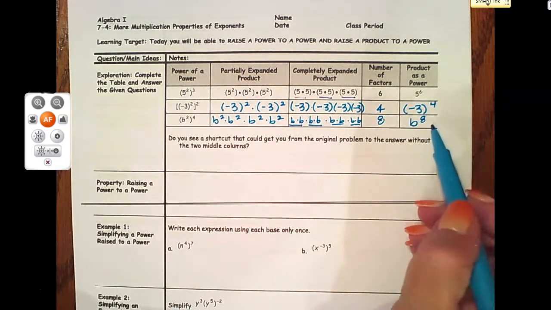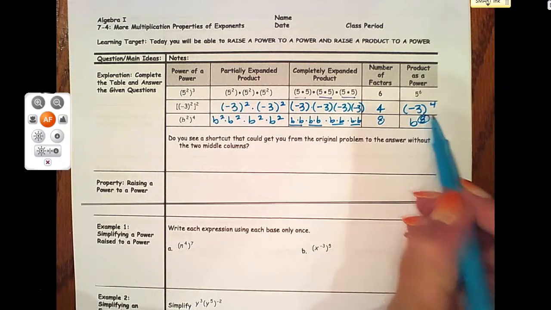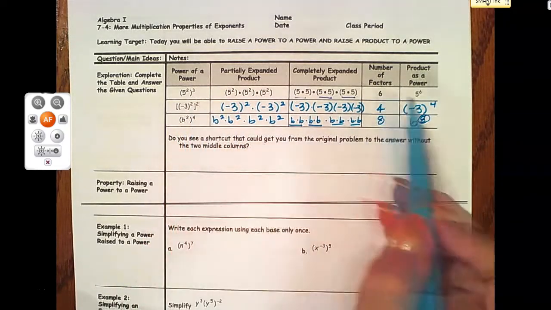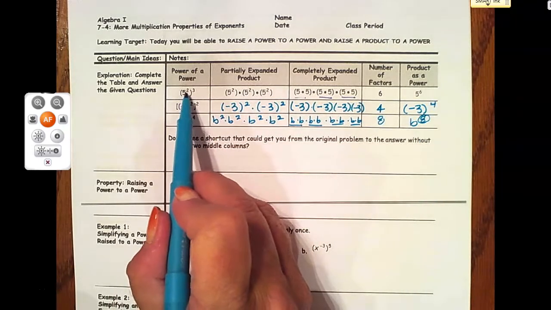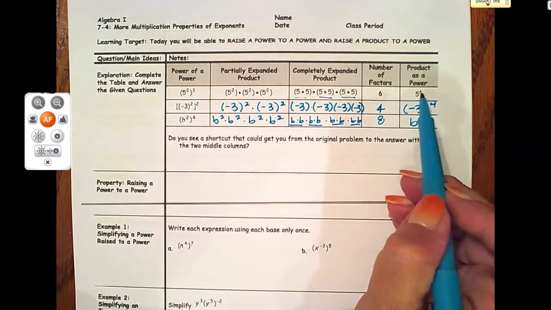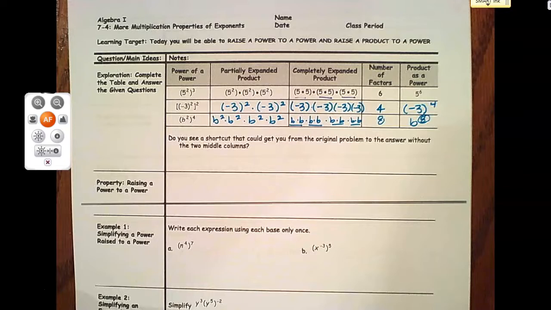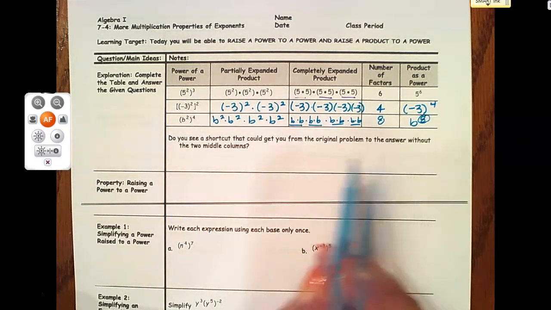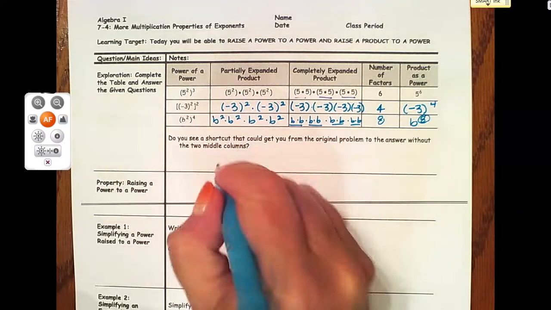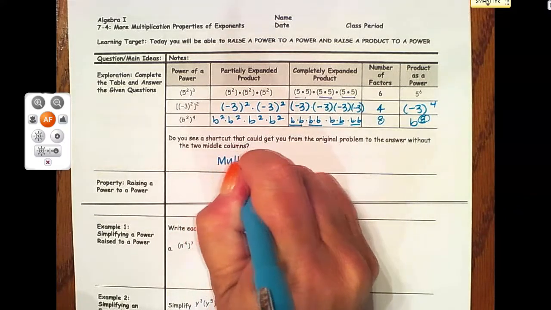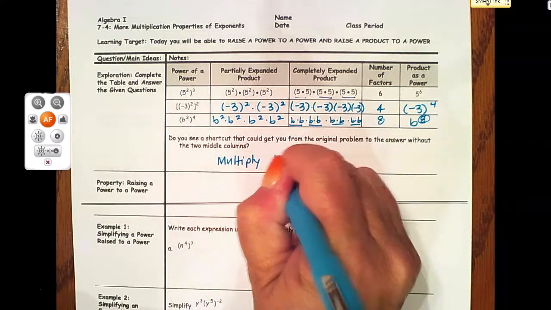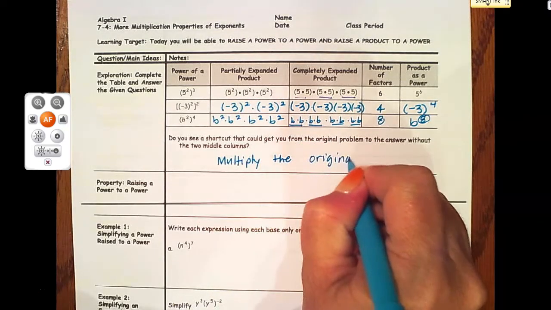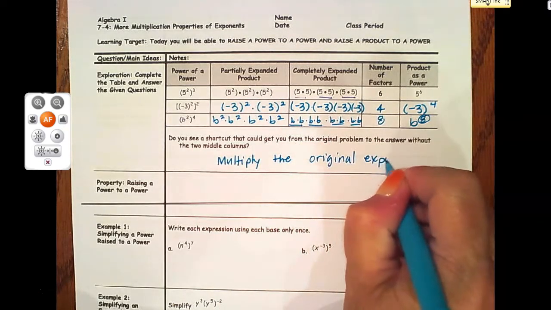So you can kind of notice here with the 8 and the 2 and the 4. Then here's a 2 and a 2, and that makes 4 altogether. Here's a 2 and a 3, and that makes 6 altogether. So when it says, do you see a shortcut that could get you from the original problem to the answer without the 2 middle columns, I'm hoping that you're noticing a pattern that you can multiply the original exponents. And that's where we get into our power to a power rule.